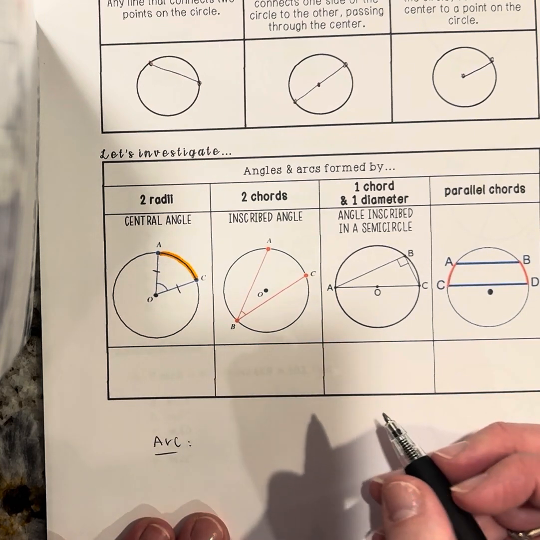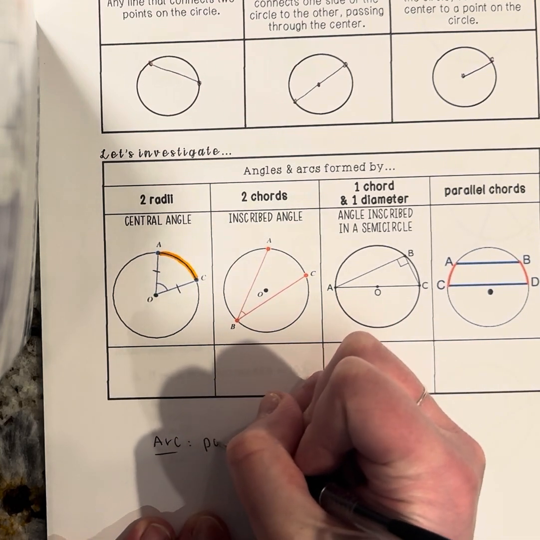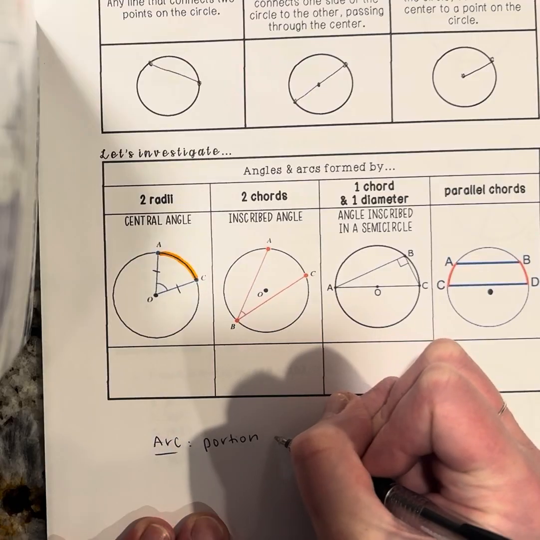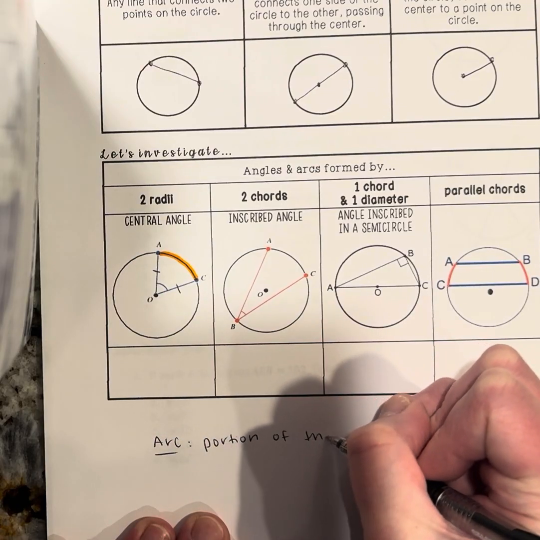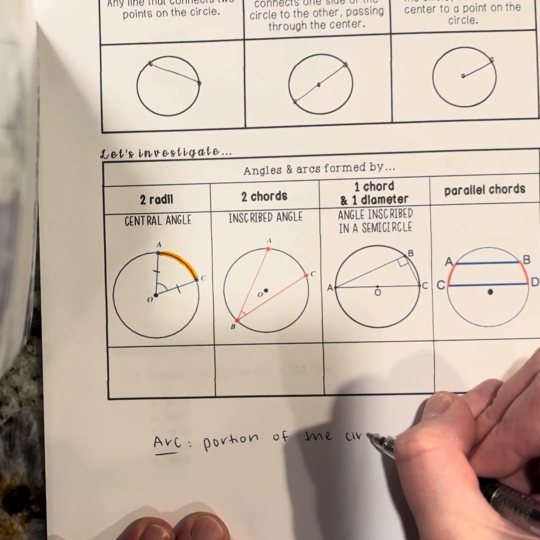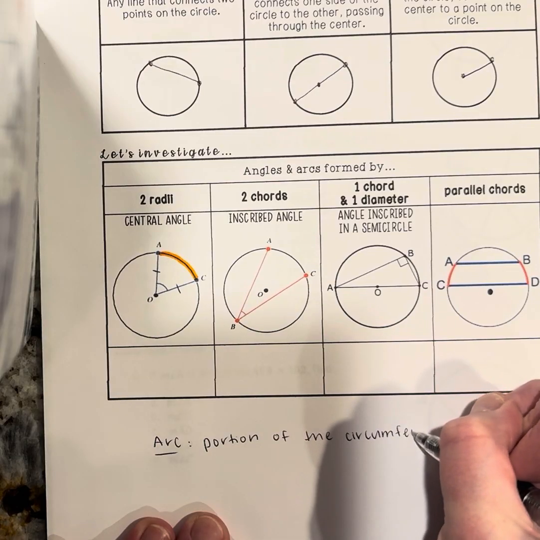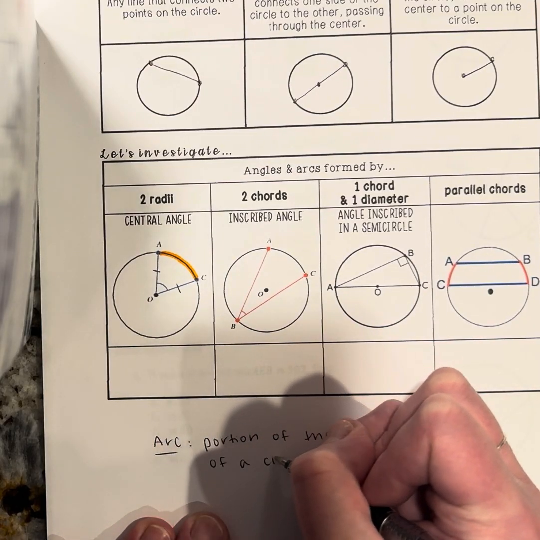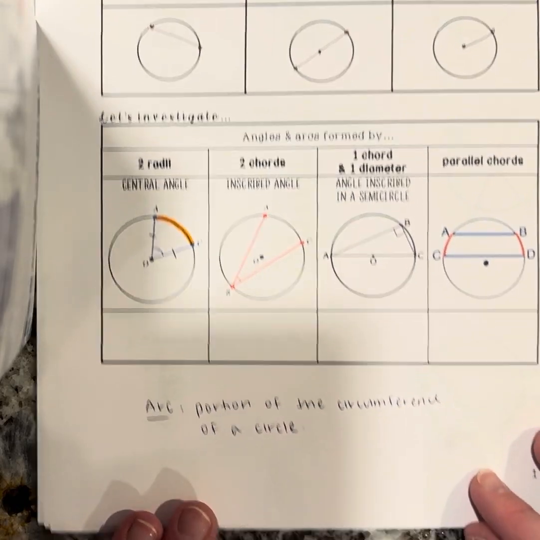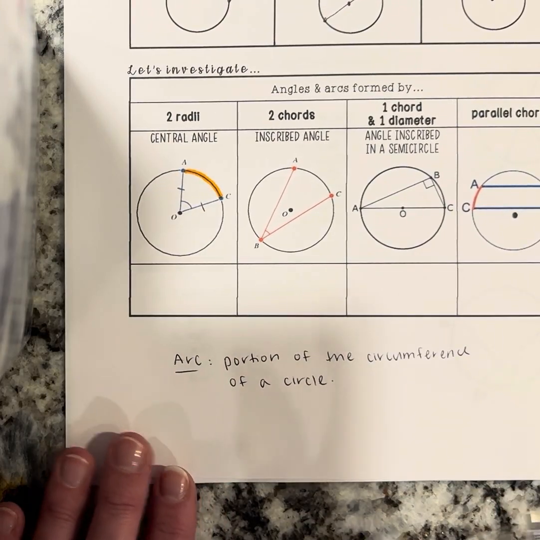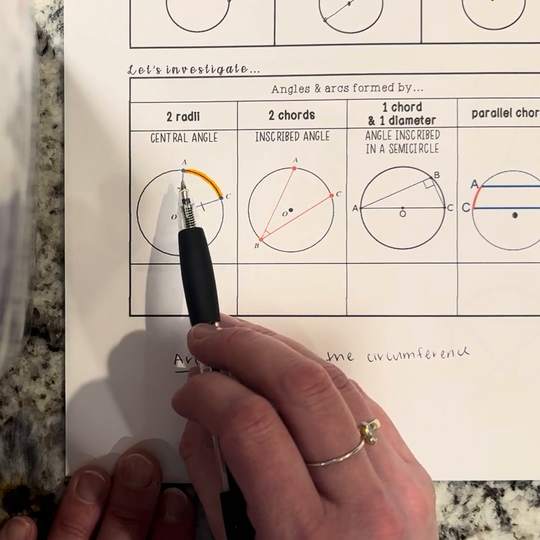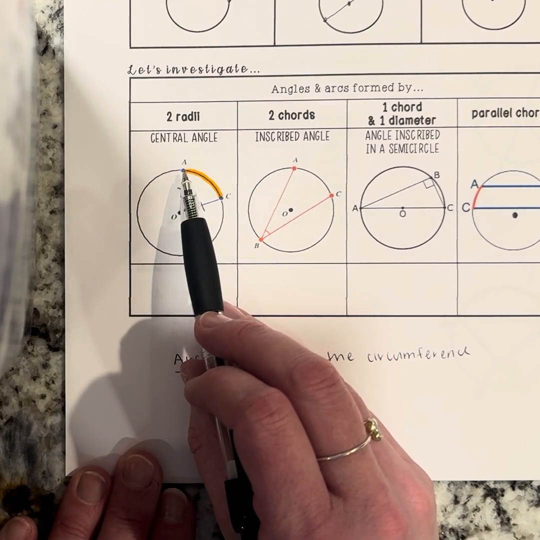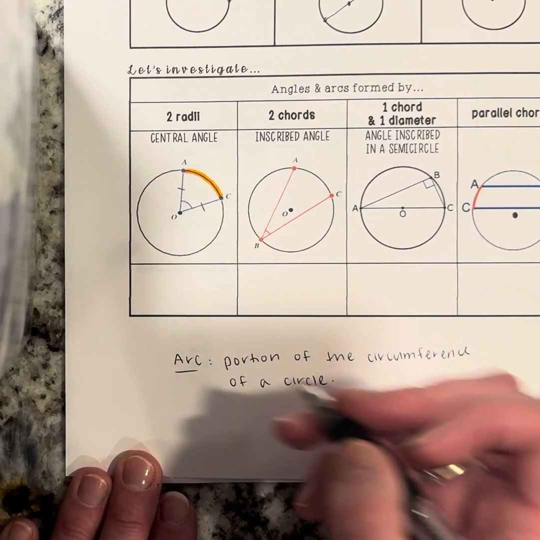An arc is just a portion of the circumference. The circumference is just the whole outside of a circle. Okay. The intercepted arc is specifically the arc created from the endpoints of an angle.